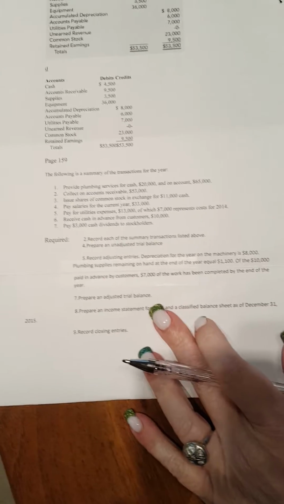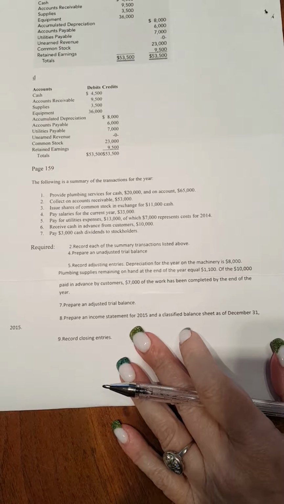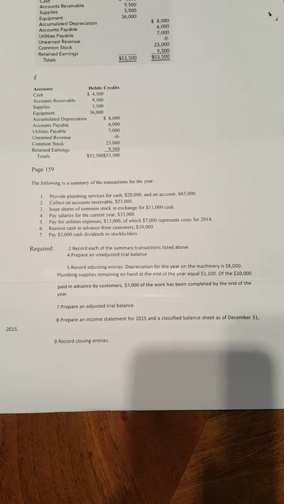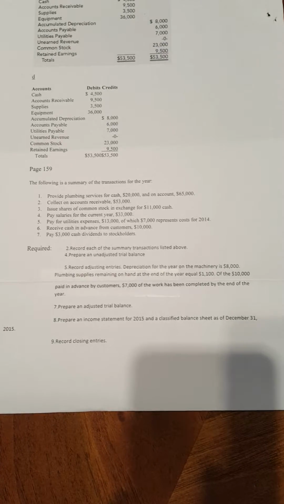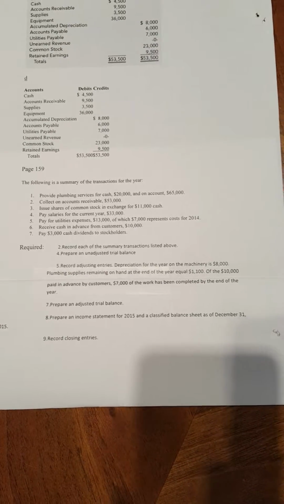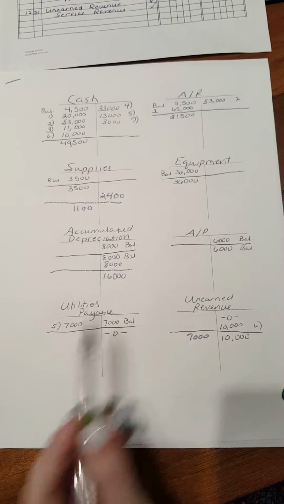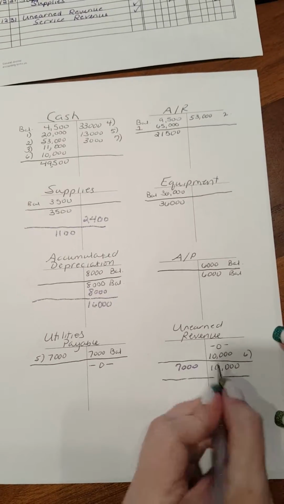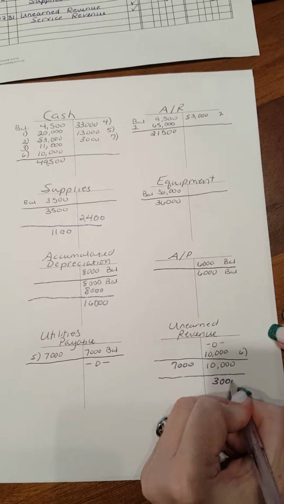And so they wanted us to record the adjusting journal entries, and then they tell us to prepare an adjusted trial balance, which means I have to come up with the new balances for any of the accounts that we adjusted. So we've already figured out supplies has a new balance of $1,100. Accumulated depreciation has a new balance of $16,000 credit. Unearned revenue has a new balance of $3,000.